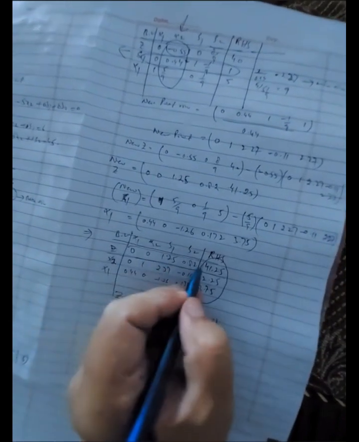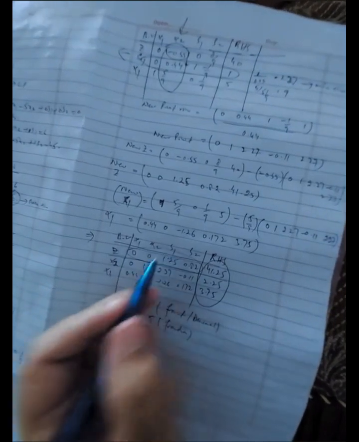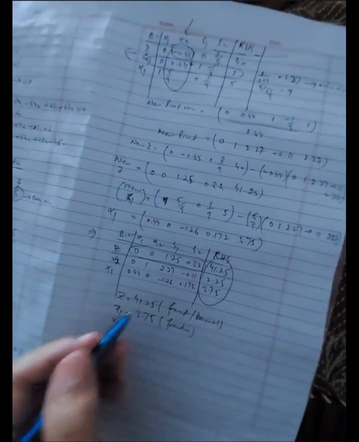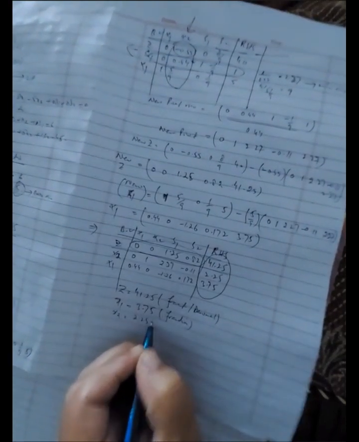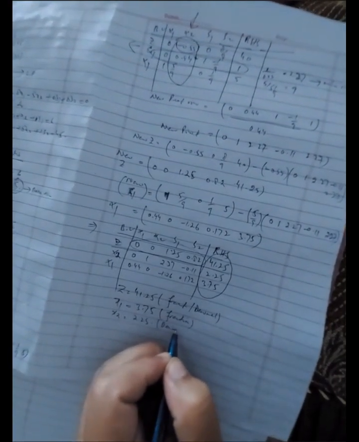Yes, these are all positives now, and this is a maximization function. So it means that the optimal solution has arrived. So this is the optimal.